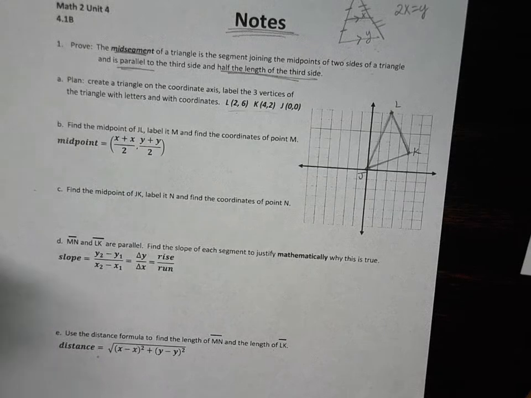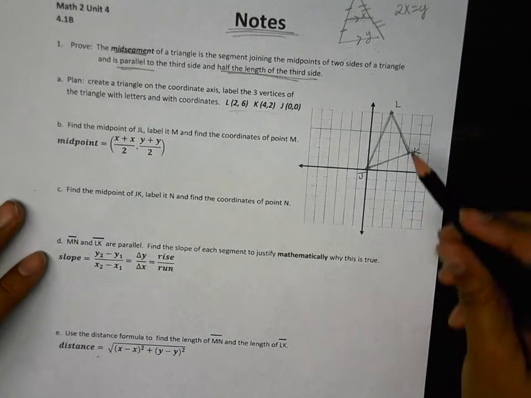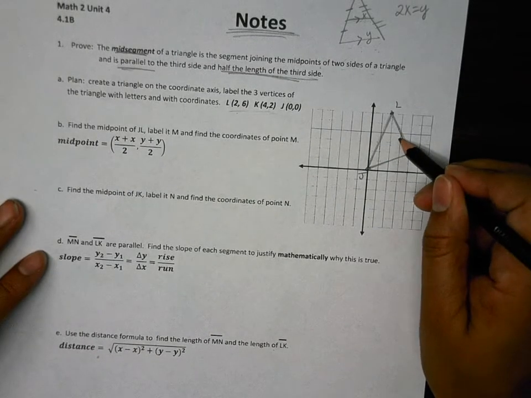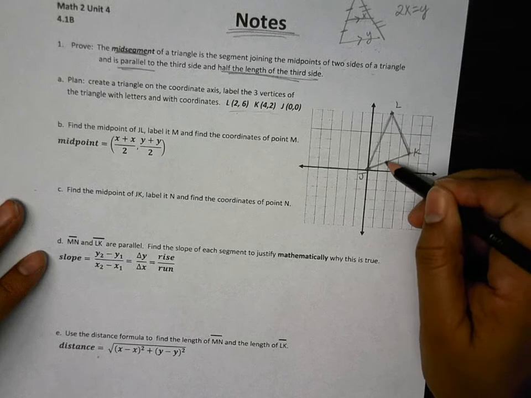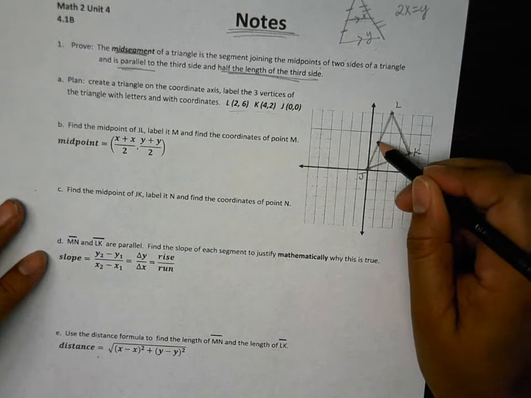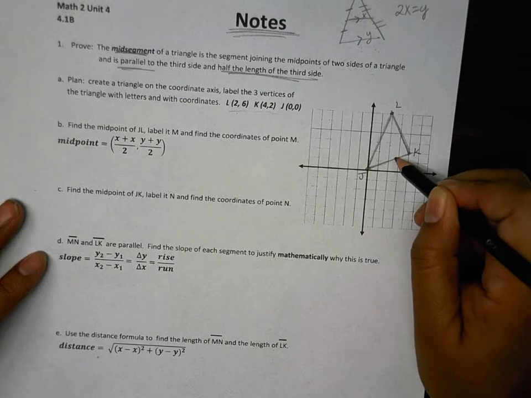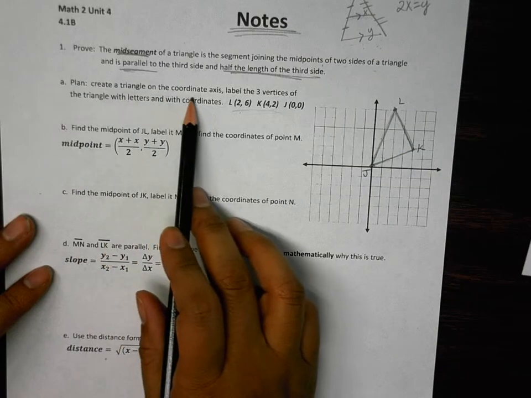Triangle. Now, there's a number of ways I can find this. I can find the midpoint here and here and make the mid-segment. I can find the midpoints here and here and make the mid-segment. I could find the midpoints here and here and draw the mid-segment. But they are specific on which ones they want us to find.